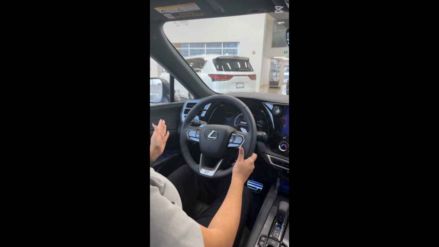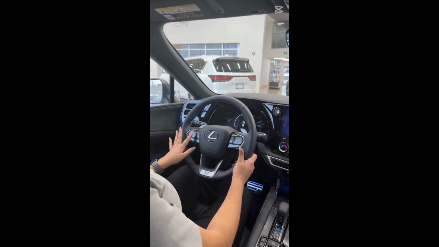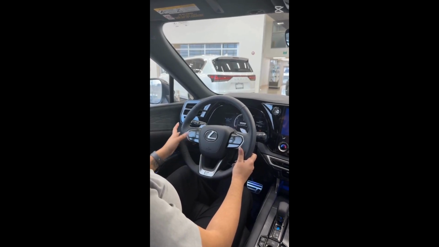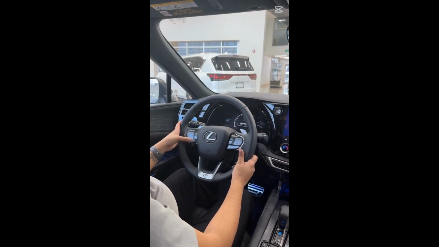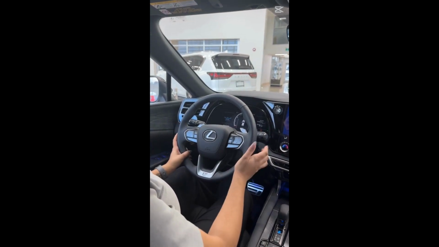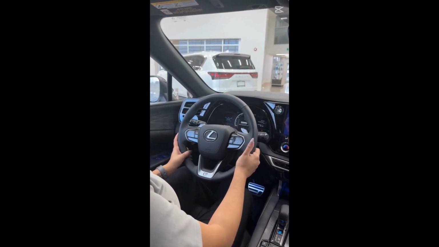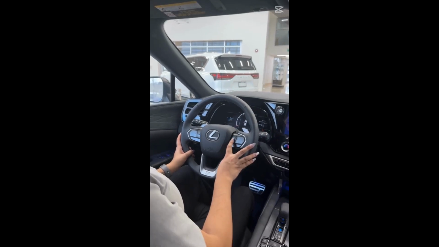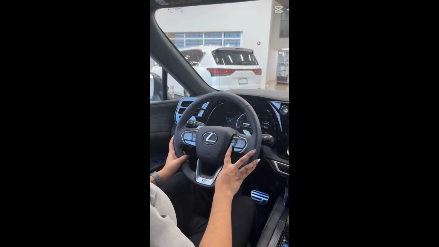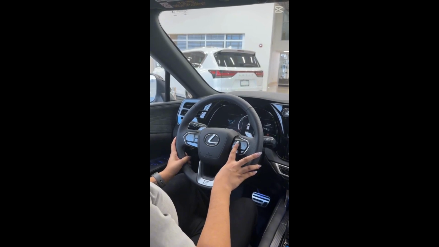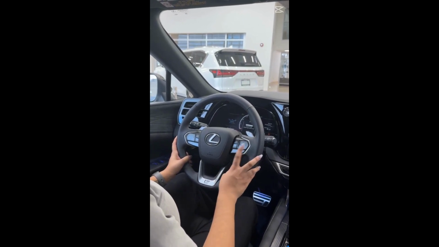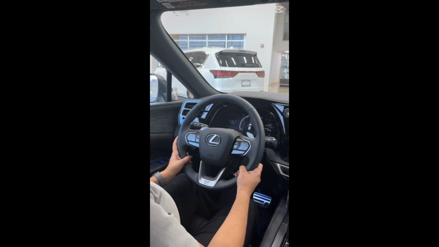On the left side you have your entertainment, being able to change your music or answer or decline calls, as well as increase or decrease the volume of the music playing. On the right side we have all our driving controls. You have your cruise control, your LDA, which is lane departure assist, as well as the ability to set the distance while you are driving in your cruise control, and any other driving assisting modes.